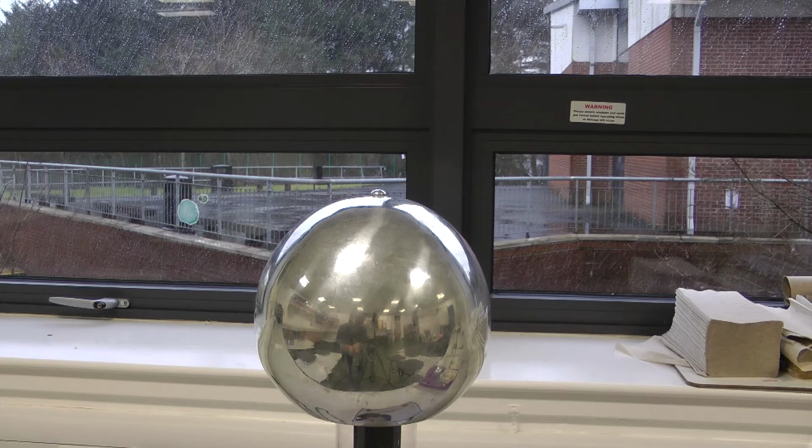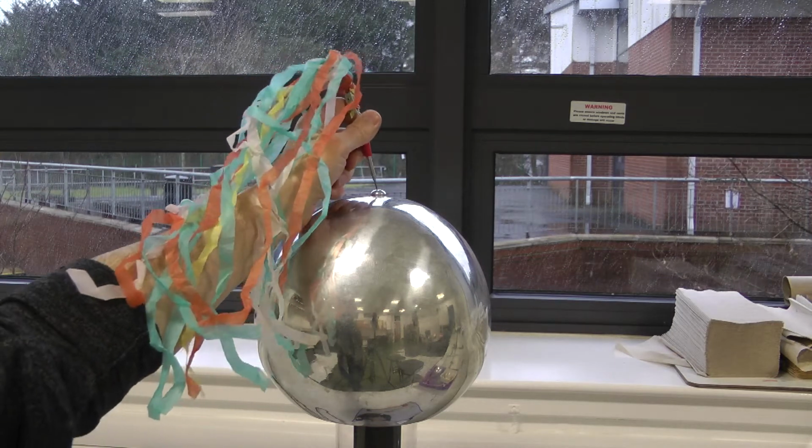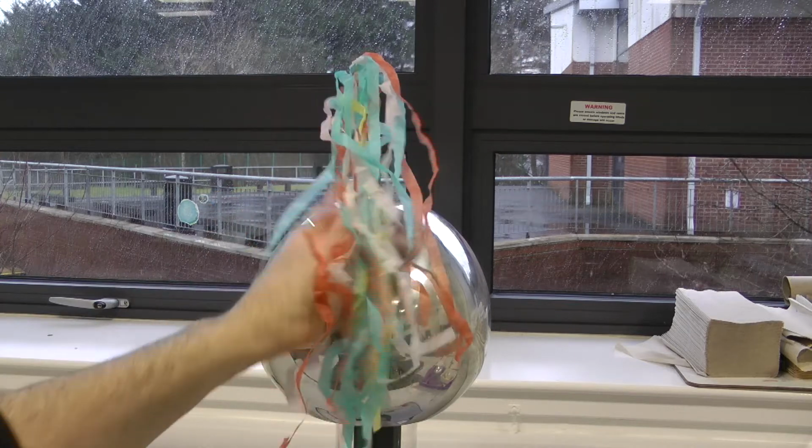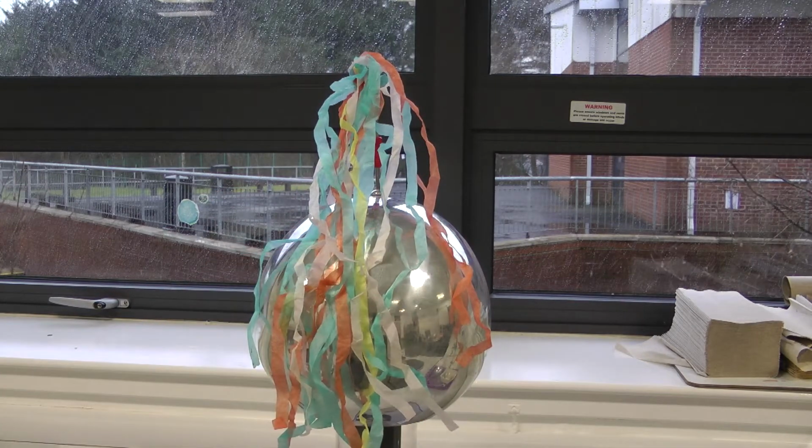And usually if folk were in school, we would get somebody standing and putting their hand on top of the Van de Graaff generator and their hair would stand up. And the reason that their hair would stand up is because they get electrically charged as well. They would get positively charged. They become part of the dome, and because their hair is all positively charged, then all their hairs repel each other. Watch this.